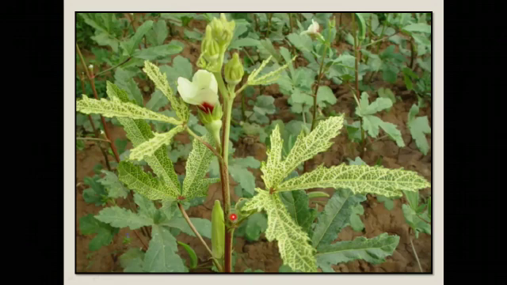Okay, so these affected plants produce only a few fruits, and these fruits are generally small in size and somewhat variegated. This means some chlorotic patches are seen on the outer side of these fruits.